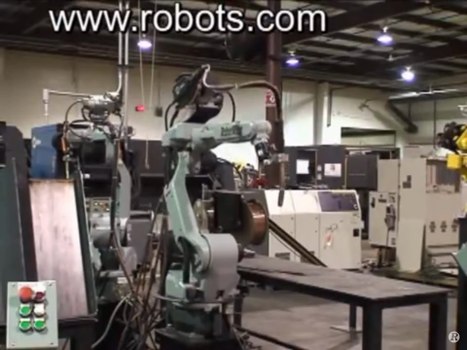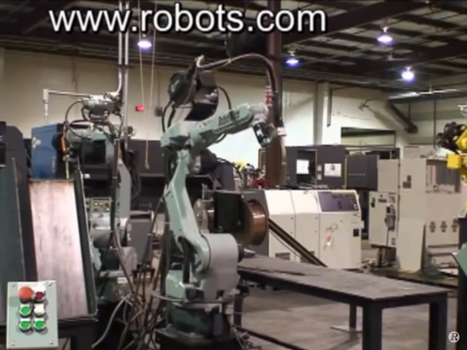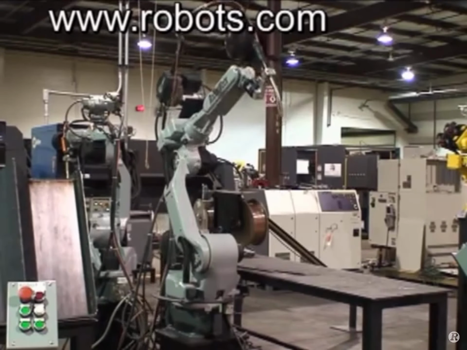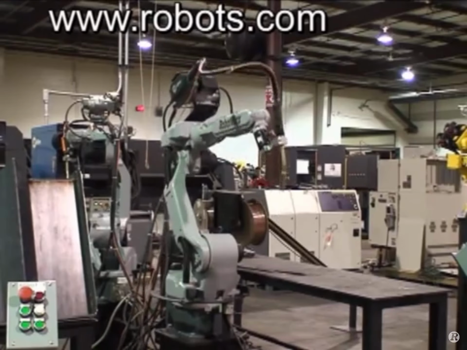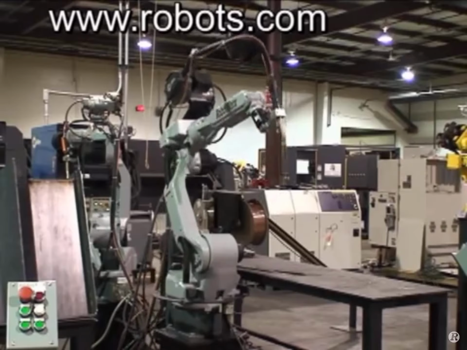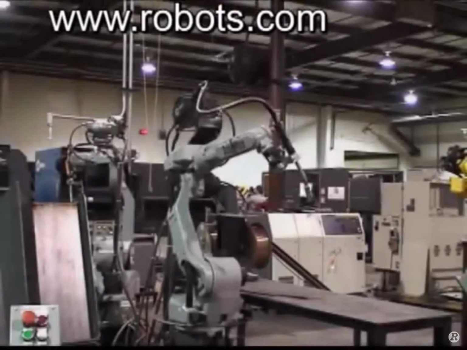Axis 3. The axis extends the robot's vertical reach. It allows the upper arm to raise and lower. On some articulated models, it allows the upper arm to reach behind the body, further expanding the work envelope. This axis gives the upper arm better part accessibility.